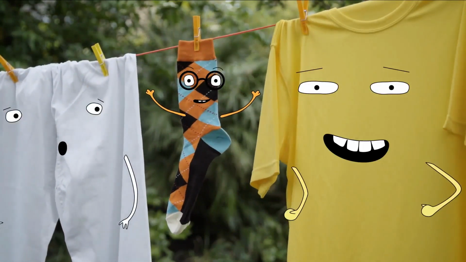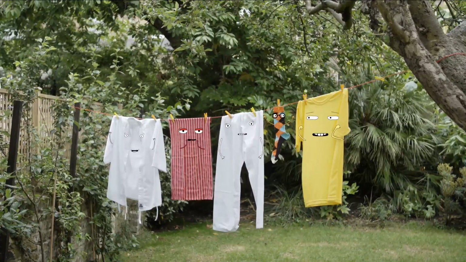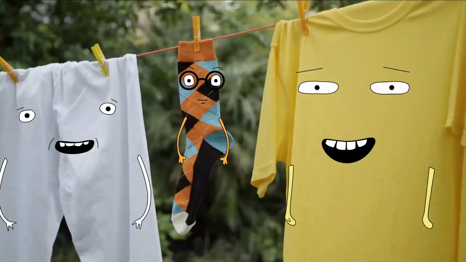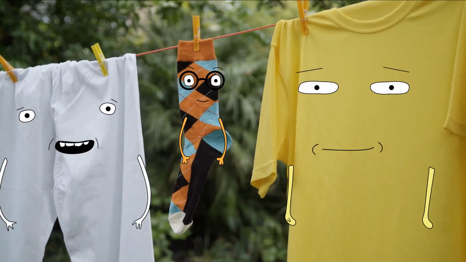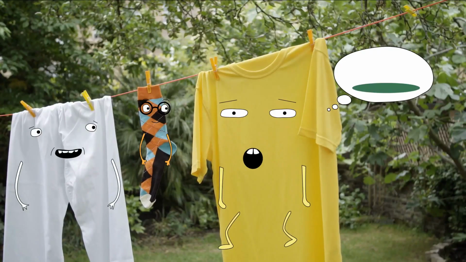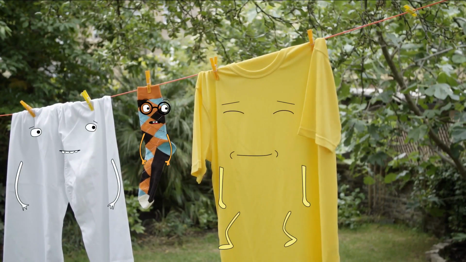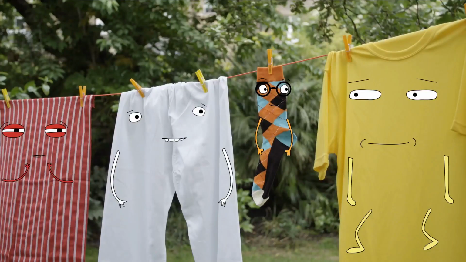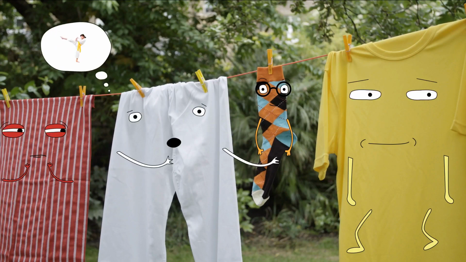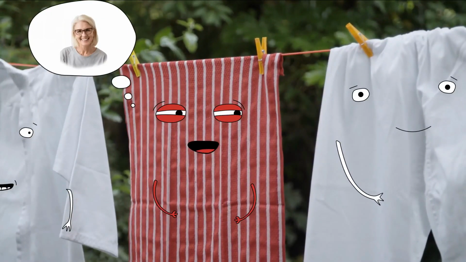Yay! Weekend! Yeah! Weekend! I'm so happy! Yeah! I love weekends. What do you do at the weekend? I play football on Saturday. Oh, that looks fun. What do you do at the weekend? I do karate on Sunday. And I visit Grandma on Sunday.